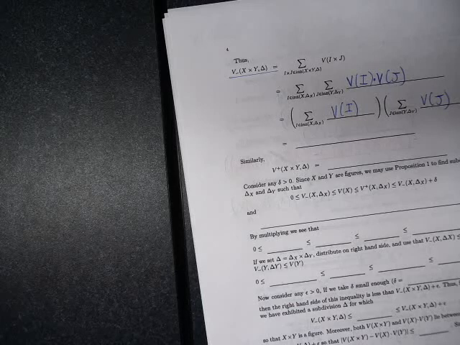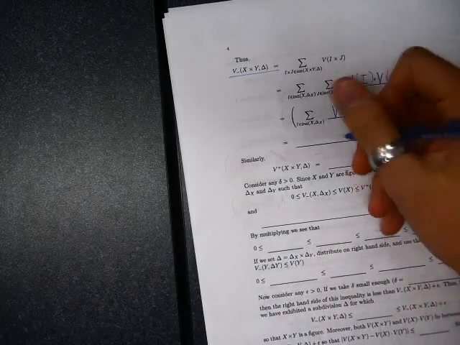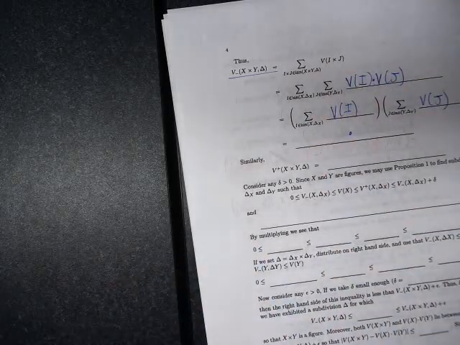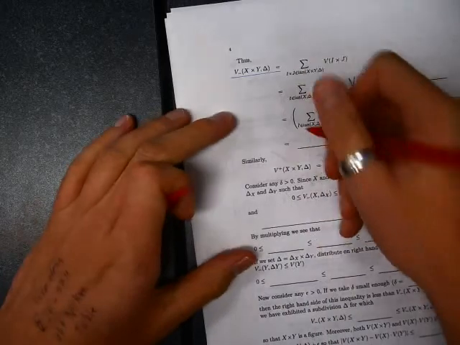Possibly by flipping back to that front page. What is this sum?